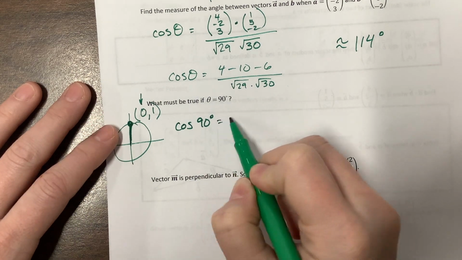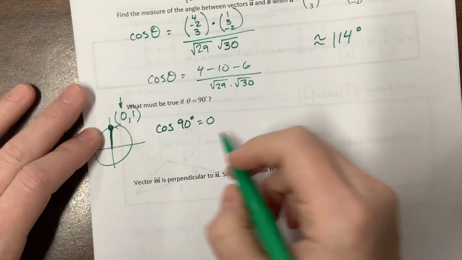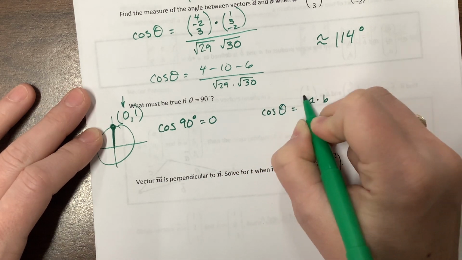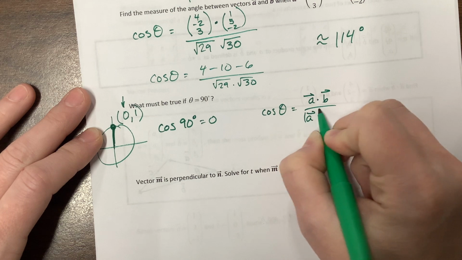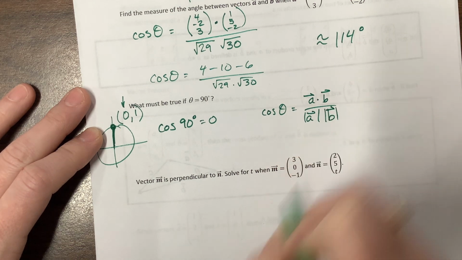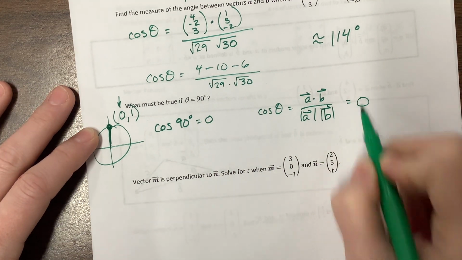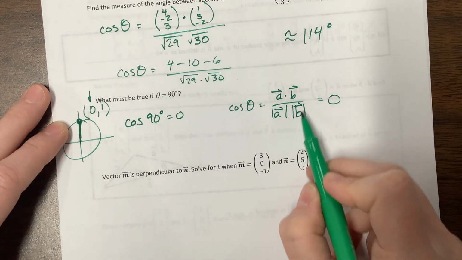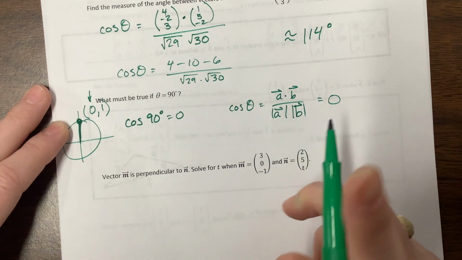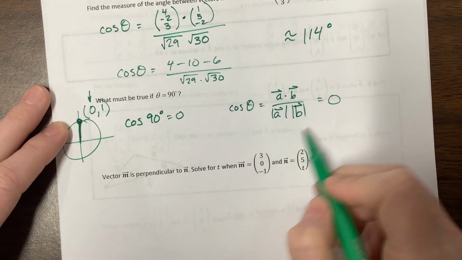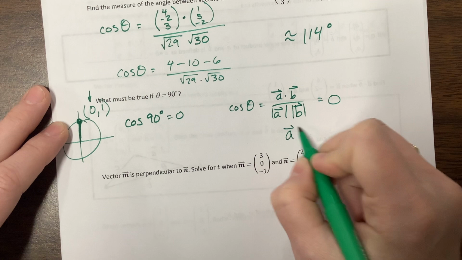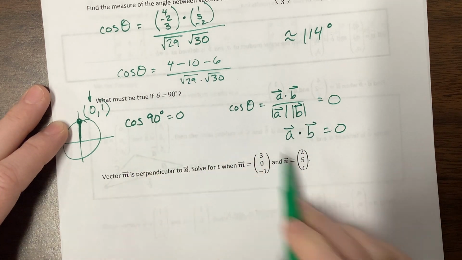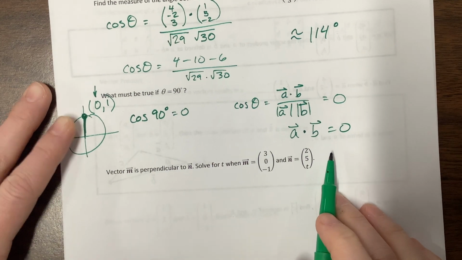So cosine of 90 degrees is equal to 0, which means that this formula, cosine of theta equals A dot B over the magnitude of A times the magnitude of B, this needs to equal 0. Well, if that's going to equal 0, then that means we don't really care what the denominator is. 0 divided by a non-zero number gives us 0, so I want the dot product to equal 0. So in order for it to be perpendicular, I want to know, is the dot product 0?